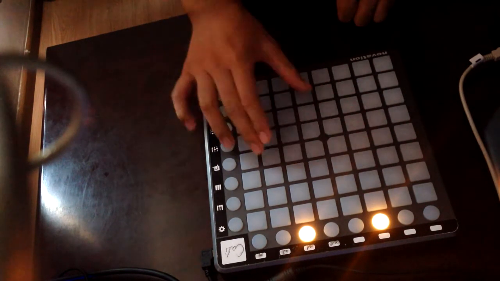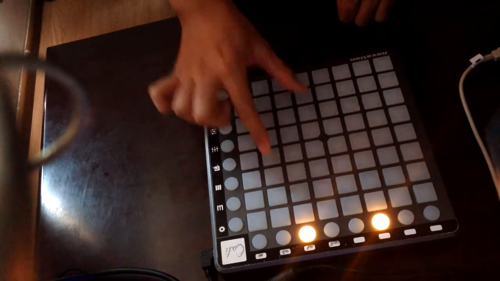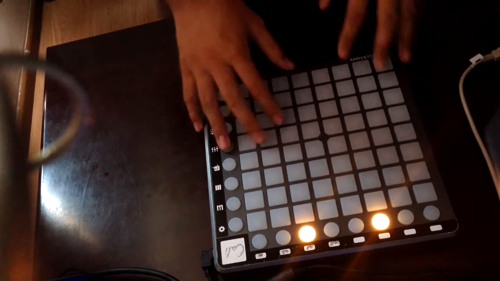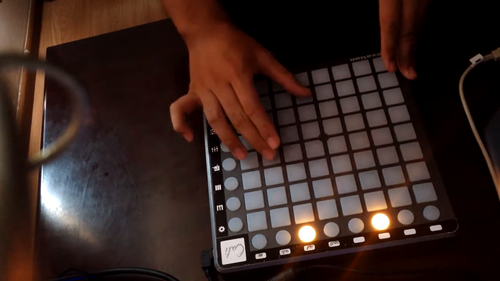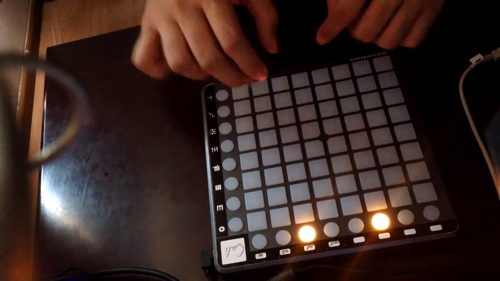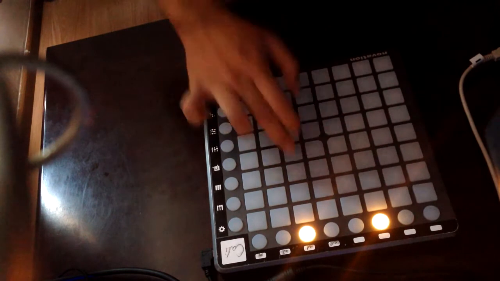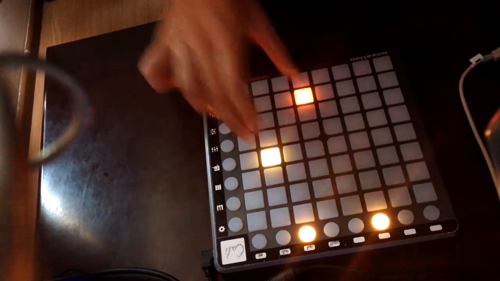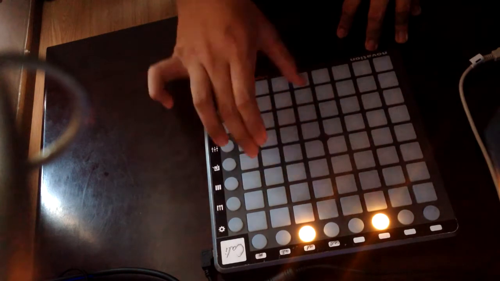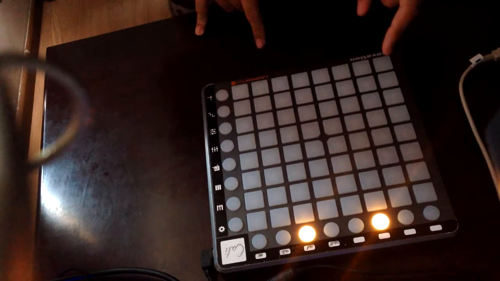And then this two, it's sampled from the Let's Go, right? And you have to push this two very fast after you push this one. Okay, I'm gonna explain something for you right now.